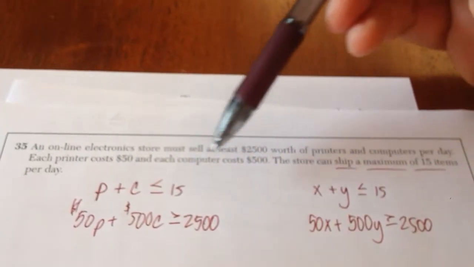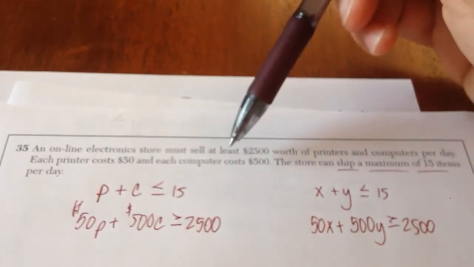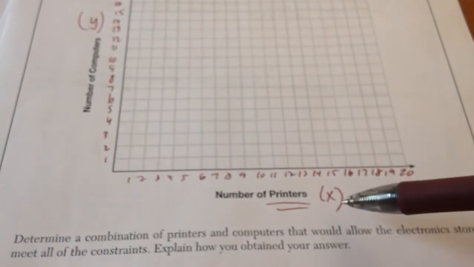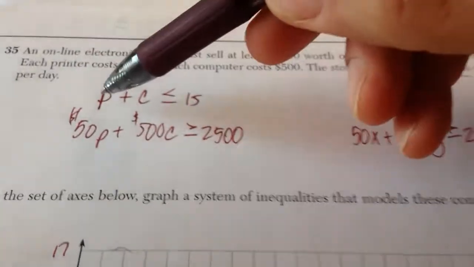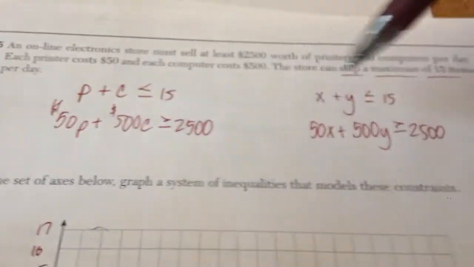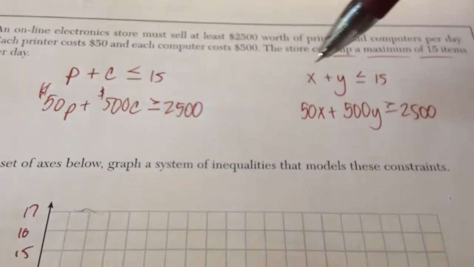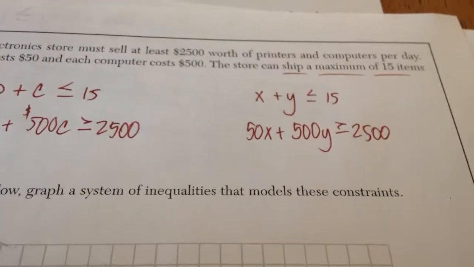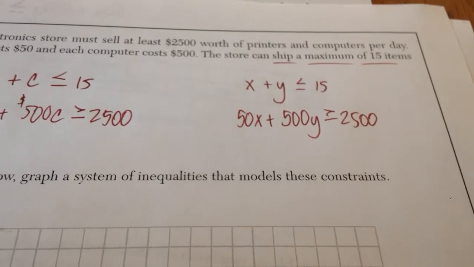It's got to be at least $2,500. So what I'm going to do is, because printers is my x-axis, I am going to call printers x and my computers y. So I just changed the p's to x's and the c's to y's, and I now have these new inequalities.